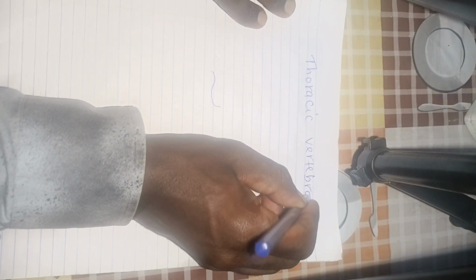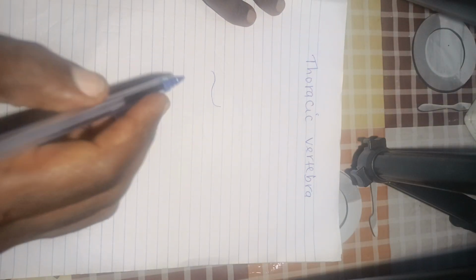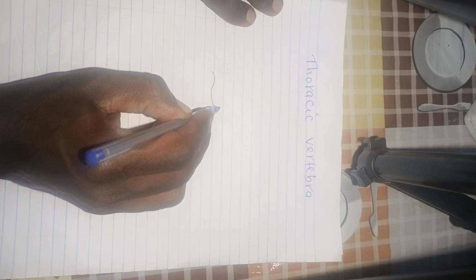And to proceed, I think you should first get a very good diagram of the thoracic vertebrae. Thoracic vertebra. So this is what I can have as a diagram to help us understand the whole aspect of these.